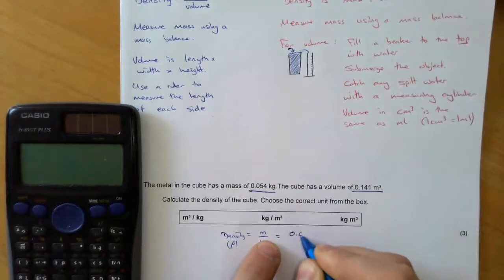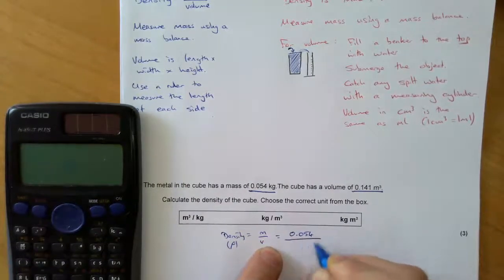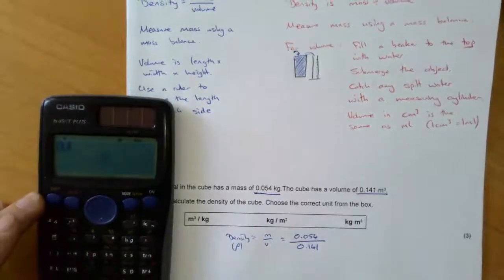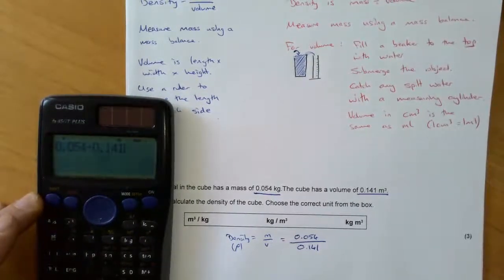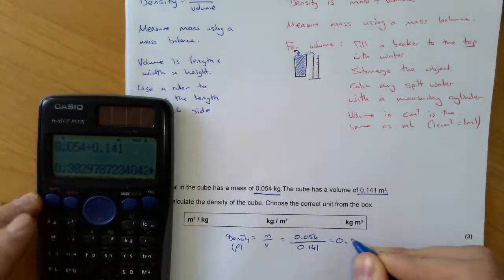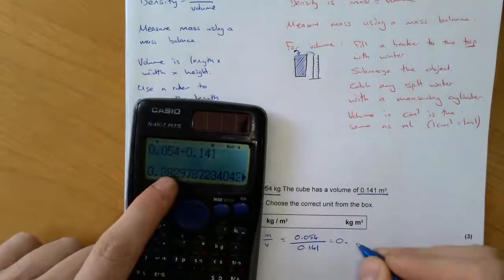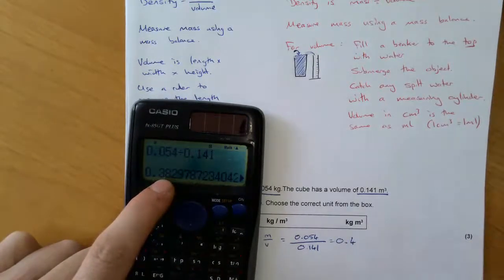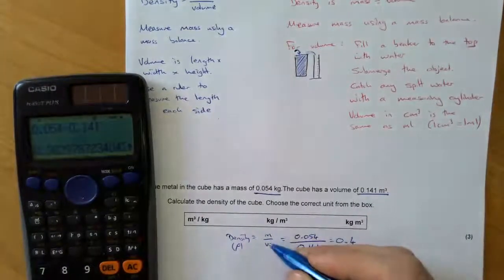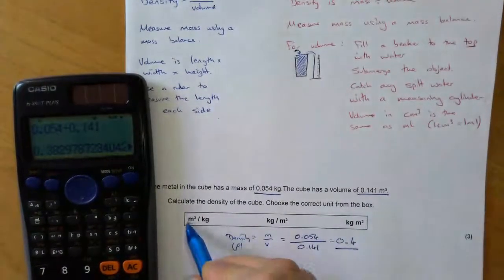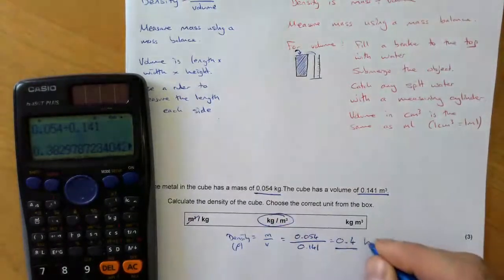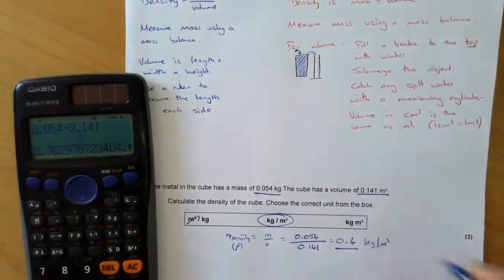So the mass is 0.054 kilograms divided by 0.141. Put that in our calculator. We get a very long number here. We're just going to round this to 1 decimal place. And the unit, well, it's mass divided by volume, so we need to look. This is mass, that's divided by volume. So kilograms per meter cubed.